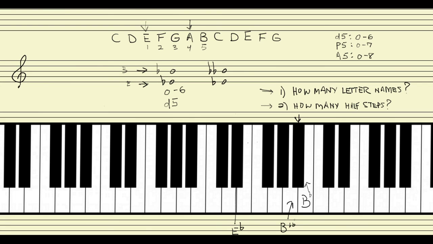Now if I play B double flat on the piano keyboard, it looks just like an A. But because we want to maintain the integrity of this interval of a fifth, we're not going to write this as E flat to A. We're going to write this as E flat to B double flat. I'll give you a moment to let that sink in. But here's one of the places where double flats and double sharps can be useful.